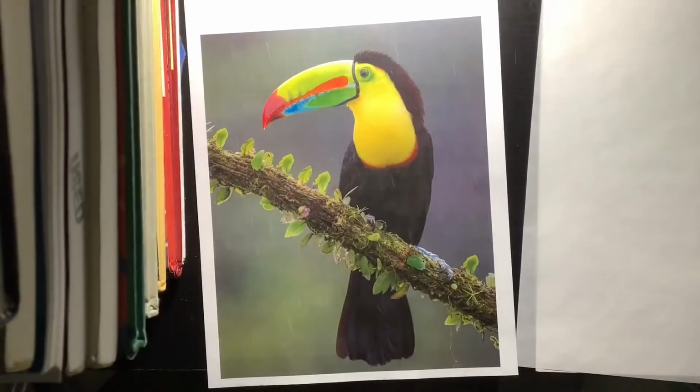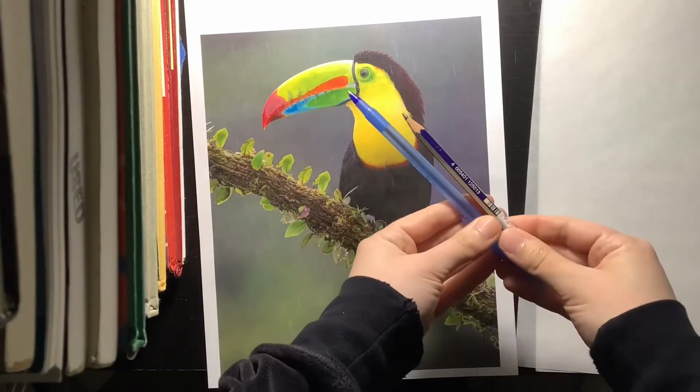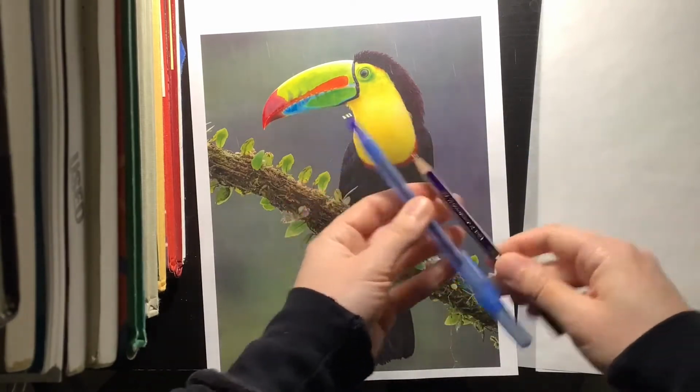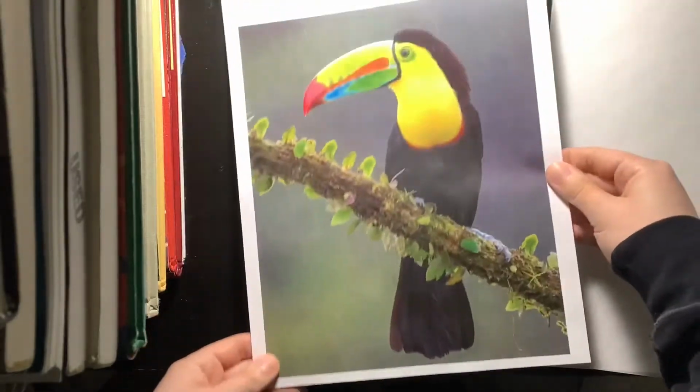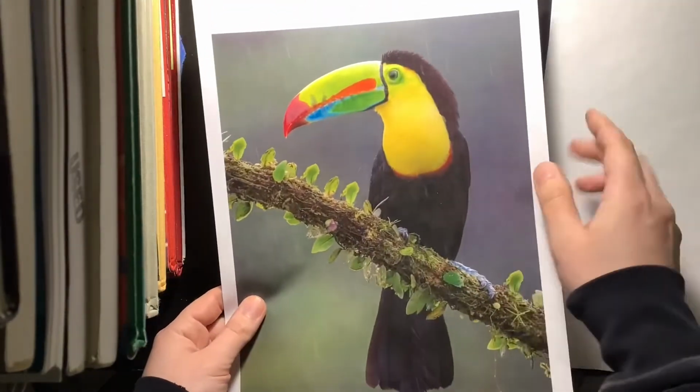This tutorial is going to show you how to easily transfer any reference image into a drawing. If you're just learning how to draw, or if you have a bit of experience yourself, I hope you find this tutorial to be helpful. It's a great way to map out any image if you're working directly from that photo.